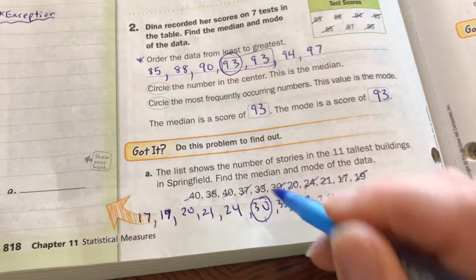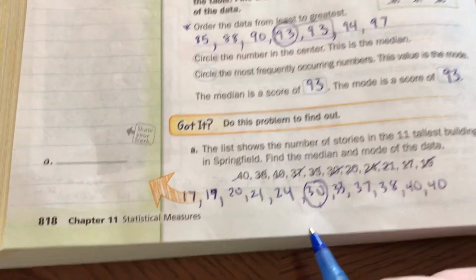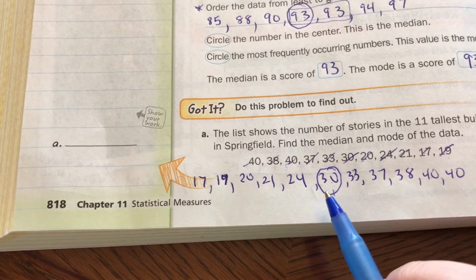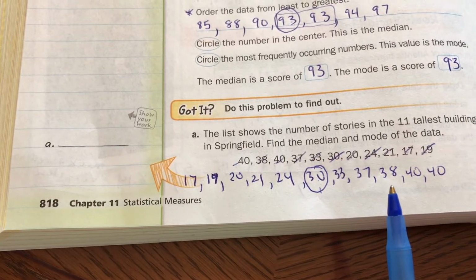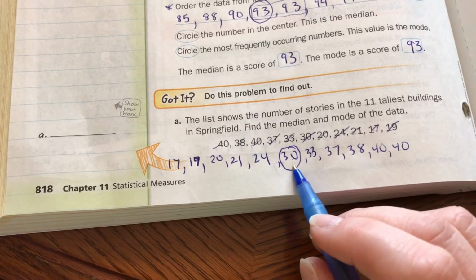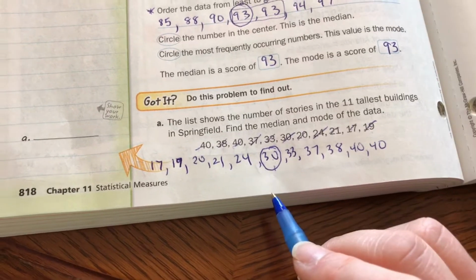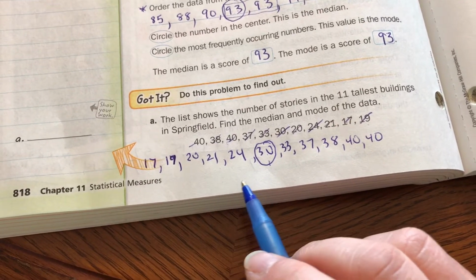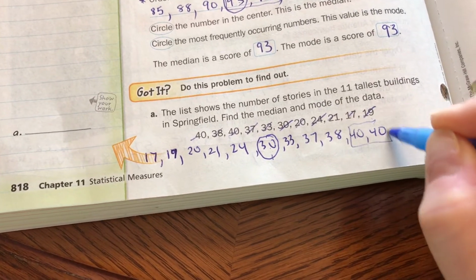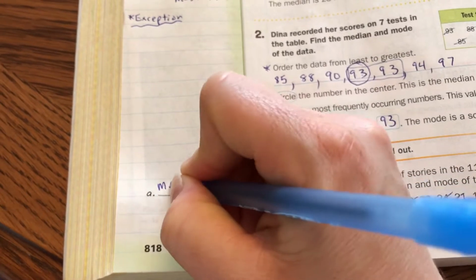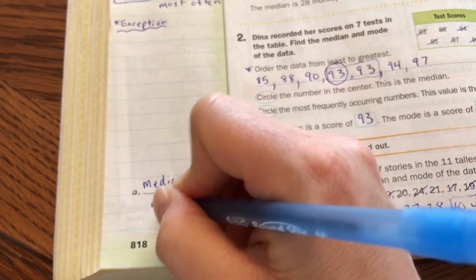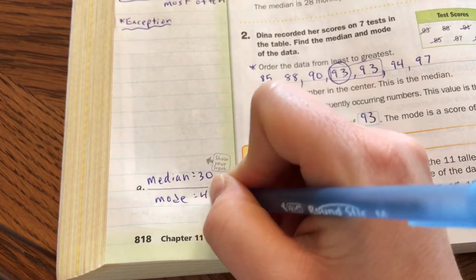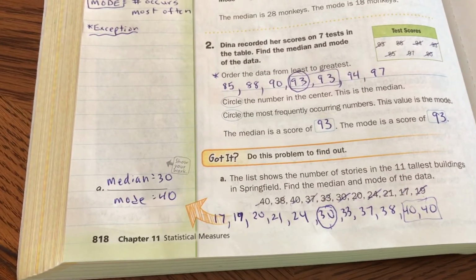Sweet. So 30's in the center. By the way, you actually need to count to find the center. Don't just say, oh, that looks like it's in the middle, because it might not be. So 30 is going to be our median, and then the mode, was there any repeated number? 40. So median 30, mode 40, and those are 10 apart.